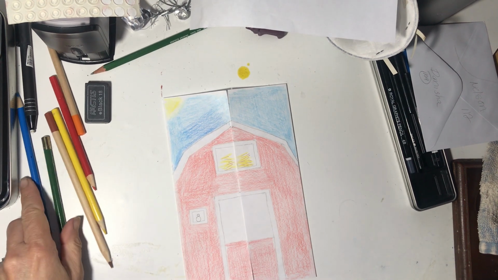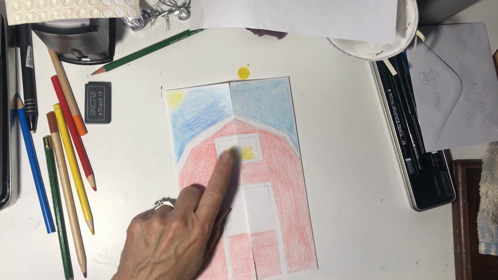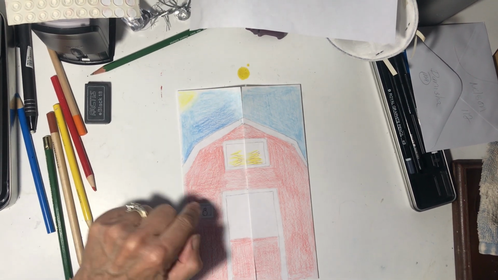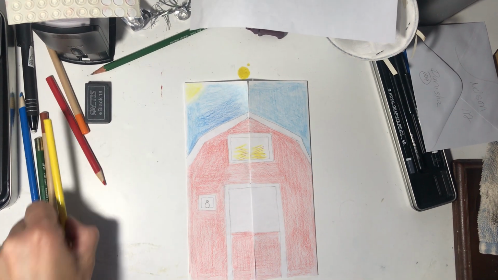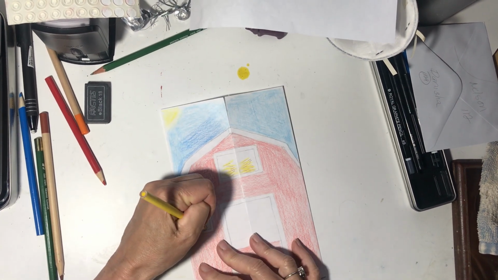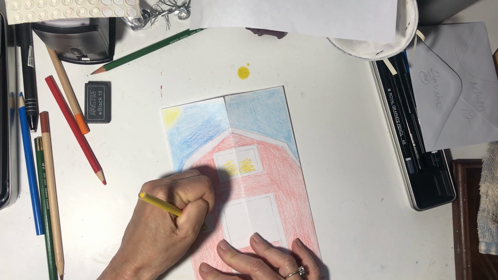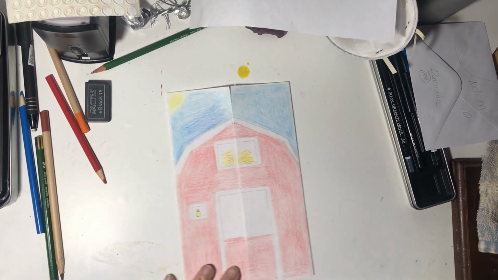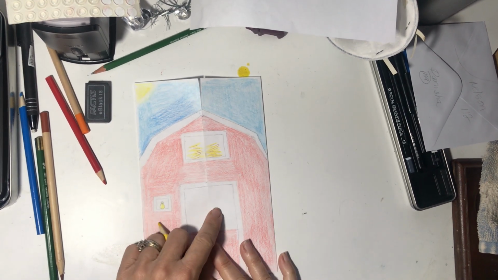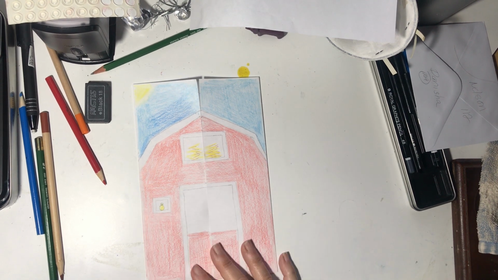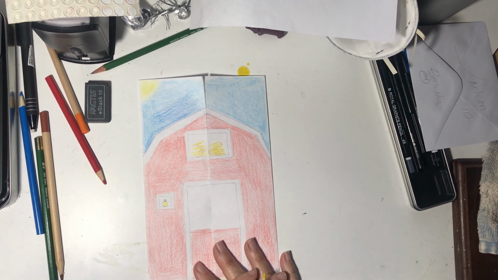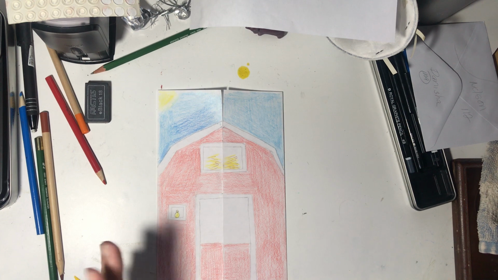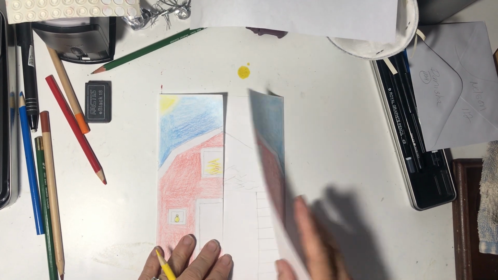And then what color do we want to draw it? Let's see, should we do yellow? Why don't we do yellow? Okay. Cool. And then here, should we have somebody looking out at us like an animal? We'll do that when we do the animals because we haven't done the animals yet.